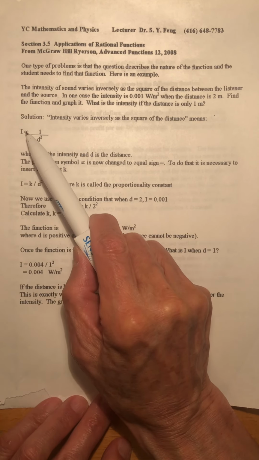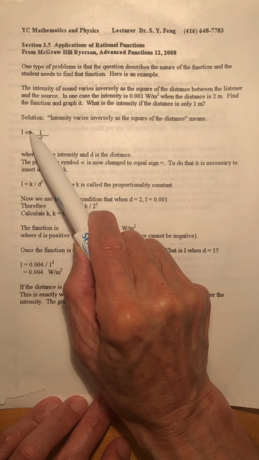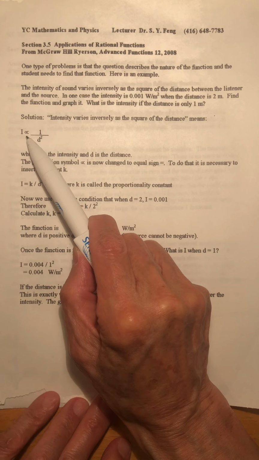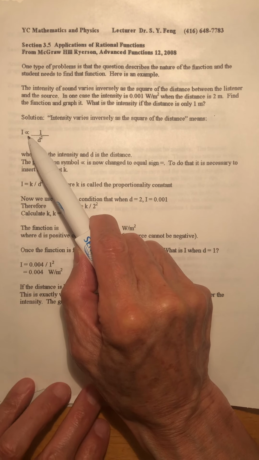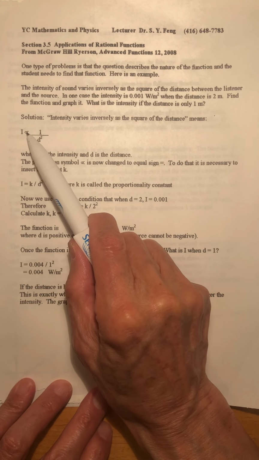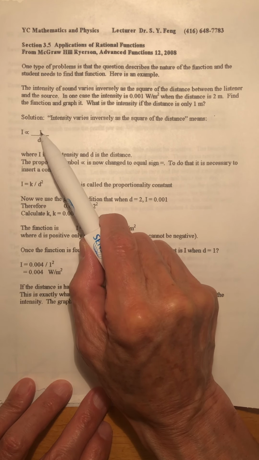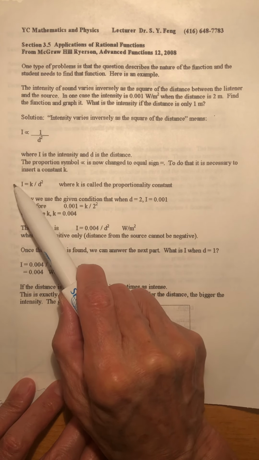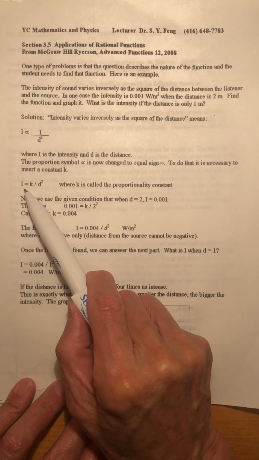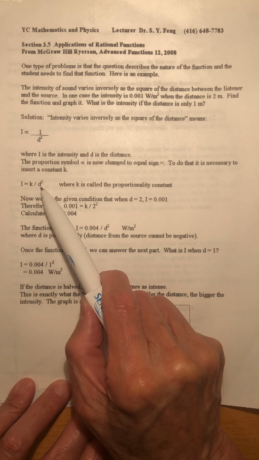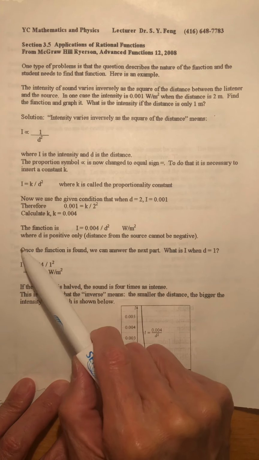The next step, we need to change the proportion label into equal sign. The way you do it is to change this to equal sign and put a constant k on top. This is how you write it. Intensity is equal to constant divided by distance squared.